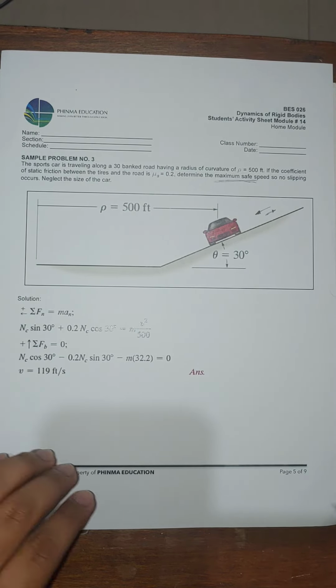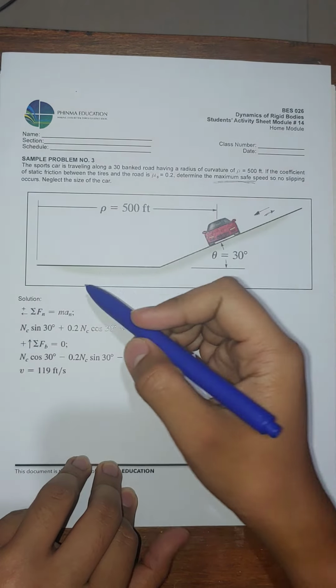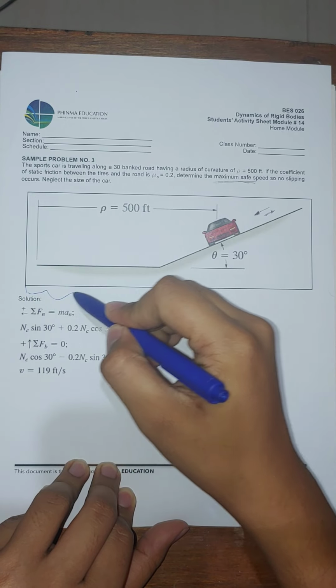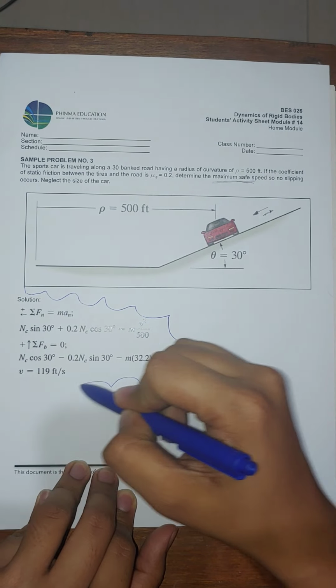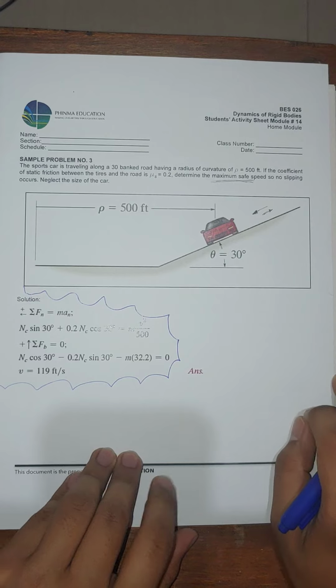Okay, welcome sa ato ang sample. So we're already on our sample problem number 3, no? So ako lang ni siya i-isolate on this side para explain na to tarong.